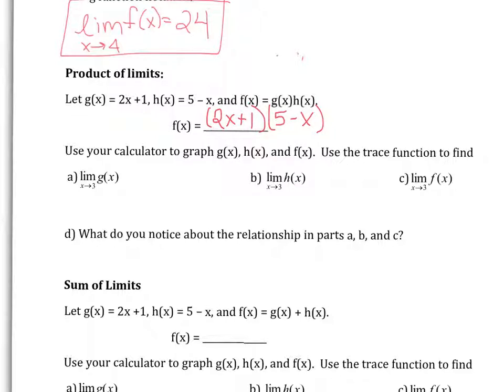So go ahead and use your calculator to figure out those limits. If you did not want to use your calculator, you could have also used direct substitution as we did in the example above to calculate the limits, especially since we know that both of these functions are lines, and lines are continuous, okay? Now, if you were going to use direct substitution, it would look like this.